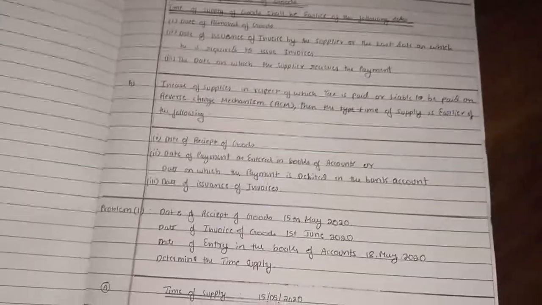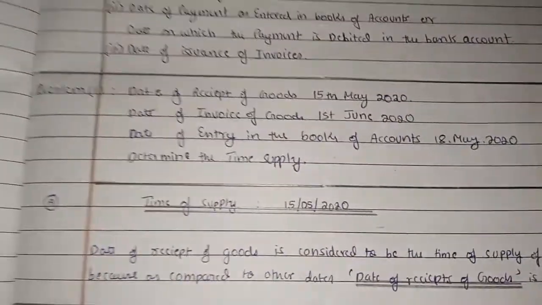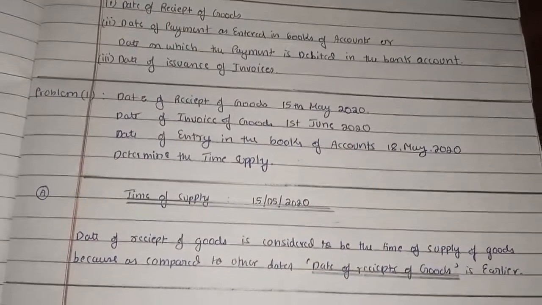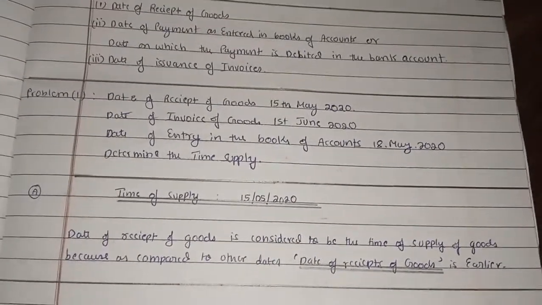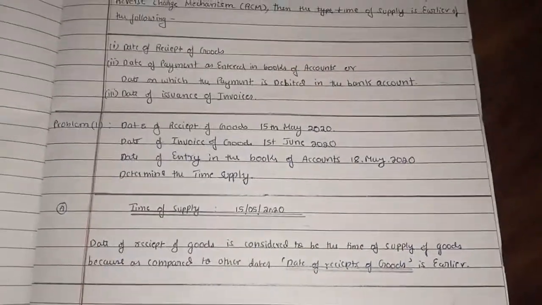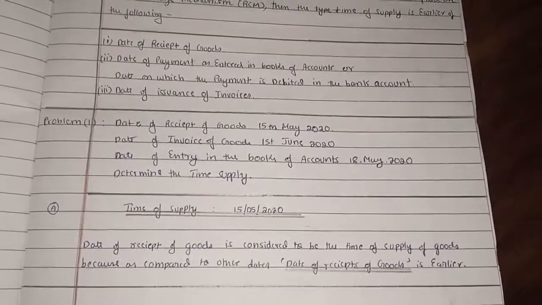Let's analyze things through some examples. Okay, problem number 1. Date of receipt of goods is on 15th May. Date of invoice of goods is on 1st June. Date of entry in the book of accounts is on 18th May 2020. Determine the time of supply.